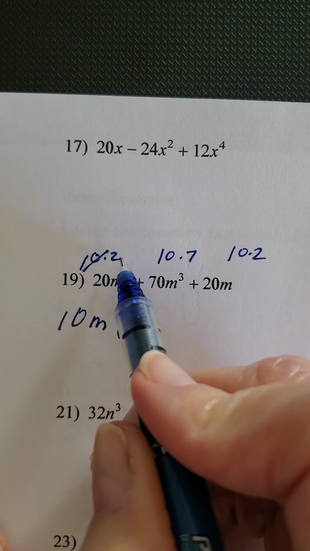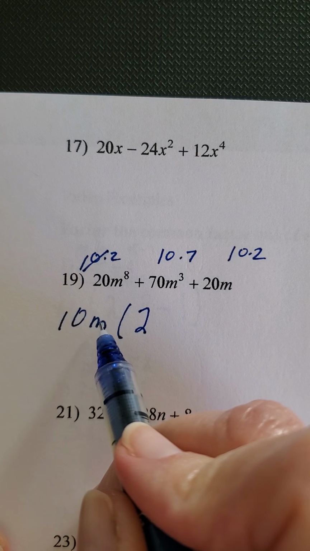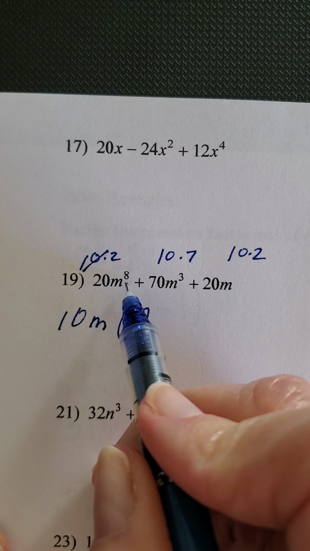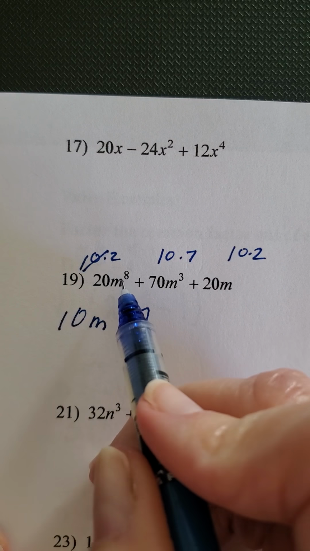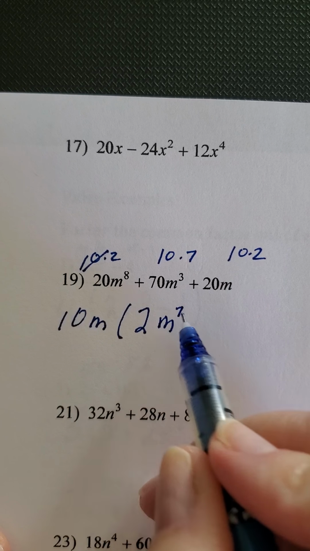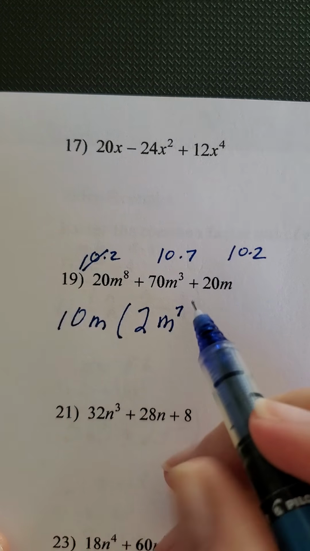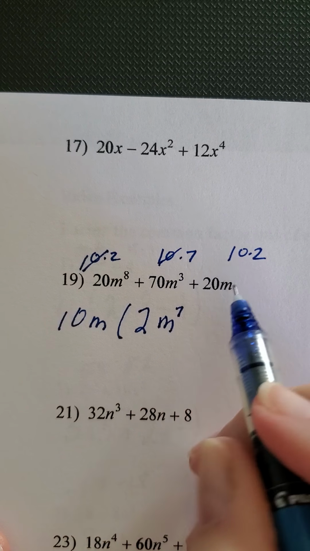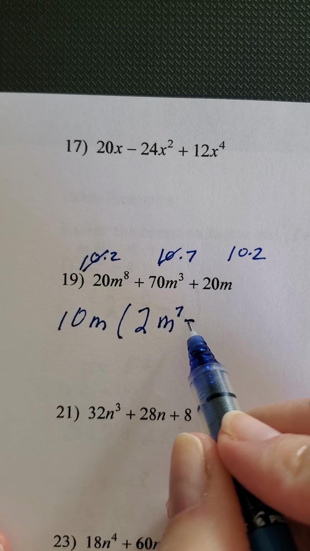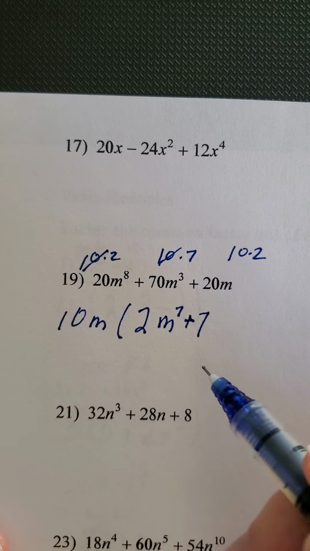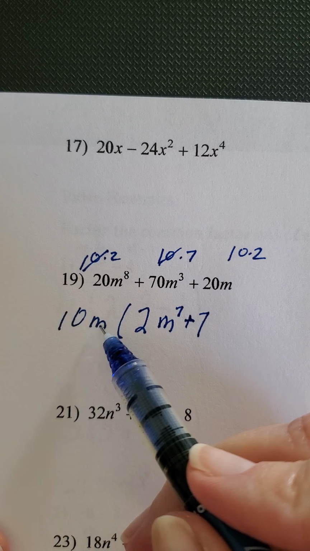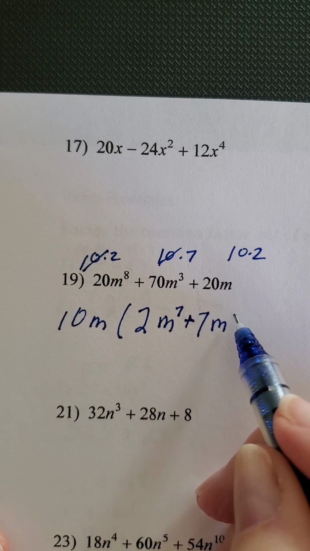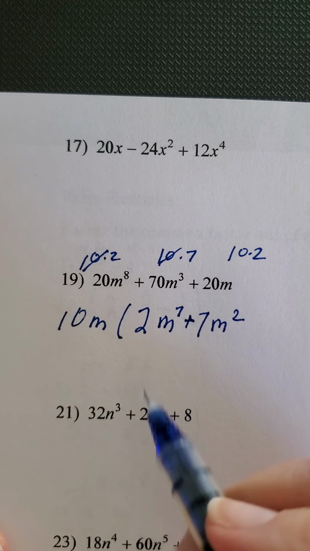We took the 10 out. There's a 2 left. We have one of the m's here. So we took 1 out of here. So that's m to the 7th. All right. Next one, we take out the factor of 10 is already out in front. So we have a 7 here. We have an m here. We need an m squared to have m to the third.